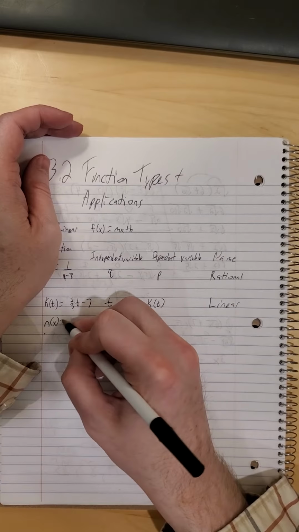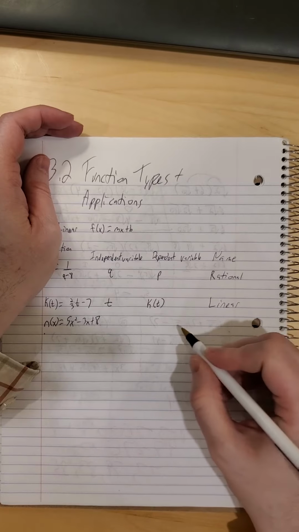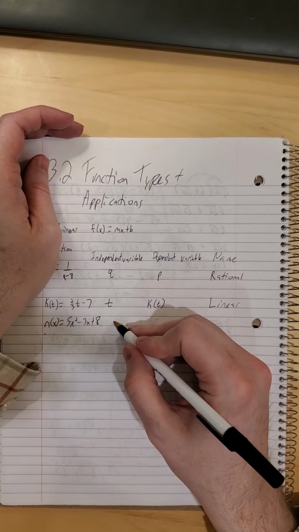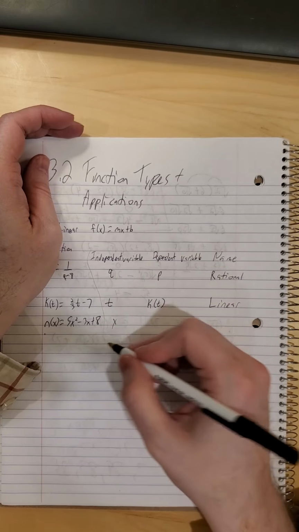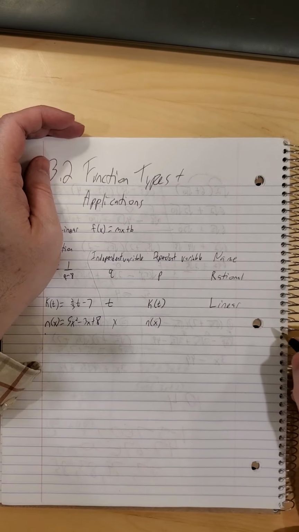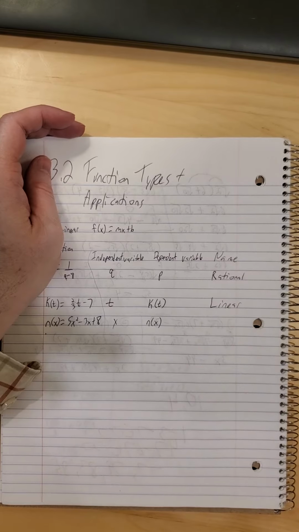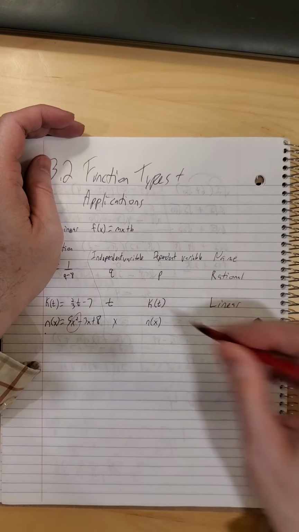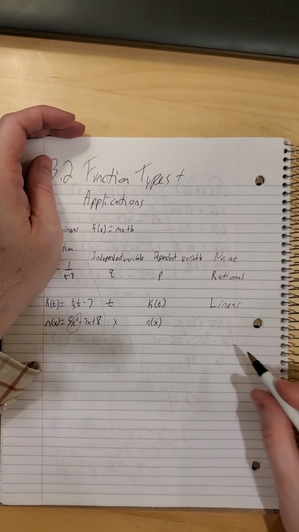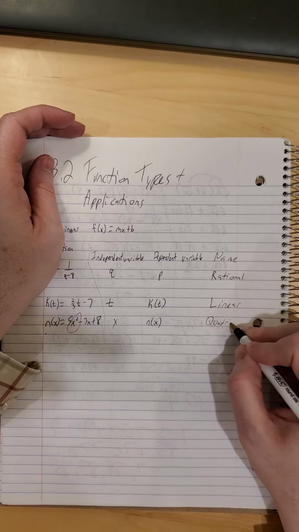Next up, n of x is 5x squared minus 3x plus 8. Our independent variable, we're plugging in x values. The result of that would give us an n of x value. That's our dependent variable, the output. This one, because of the square, is definitely not linear. We don't have any square in the definition for linear. The square makes this one a quadratic.